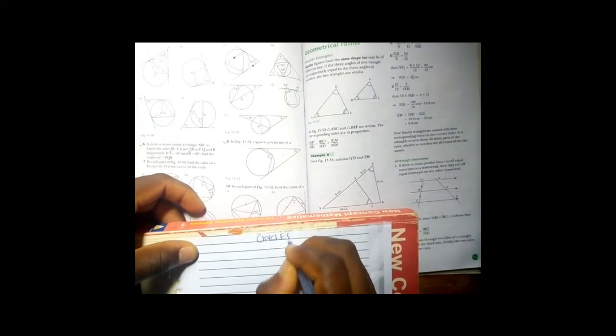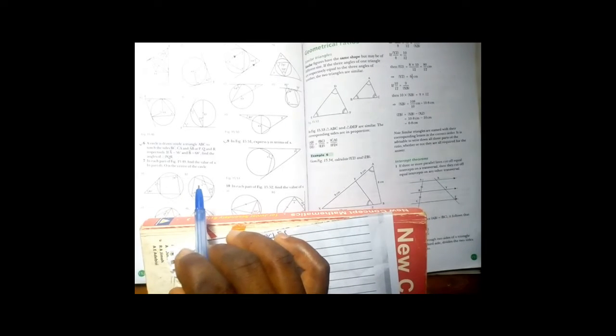Okay, so we're going to be solving some problems here. So we're looking at number 9, and also we are going to consider number 6 too. Number 6 and number 9. So from number 6 here, we have a circle drawn inside a triangle. So we have our triangle. A circle is drawn inside a triangle ABC to touch the sides BC, CA, and AB at P, Q, and R respectively.